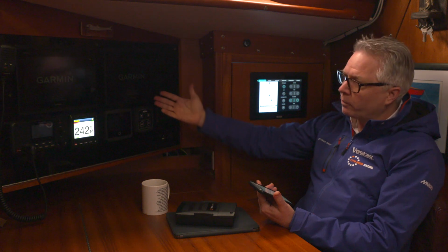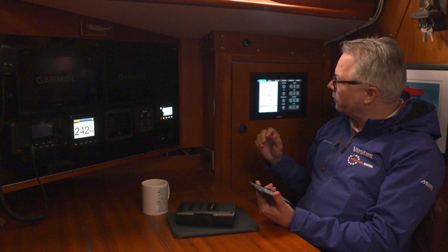So we can see my Garmins are booting up. We can see the interior lighting has come on, and my phone is going to automatically connect to my Fusion system. Music is going to start playing. All the stuff that I would normally go through and flip individual breakers for, I've grouped into one mode called At Dock. And that's really how to think about digital switching.